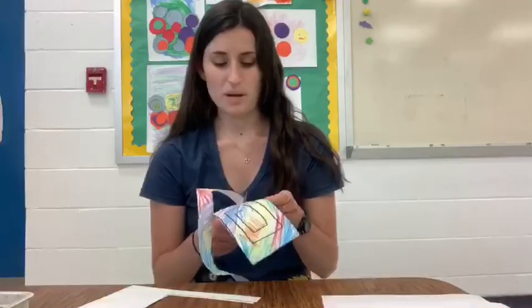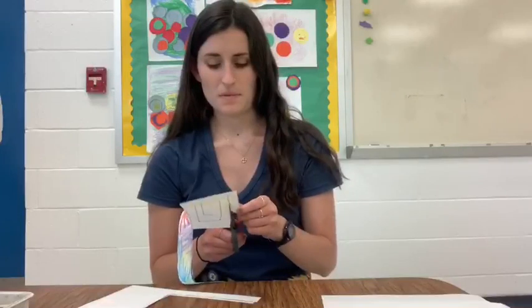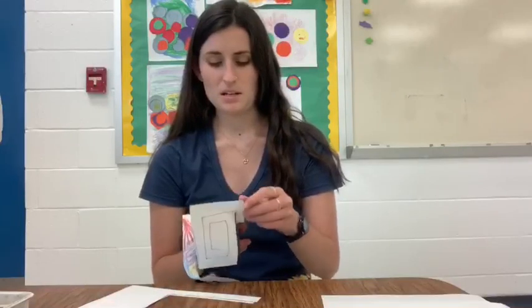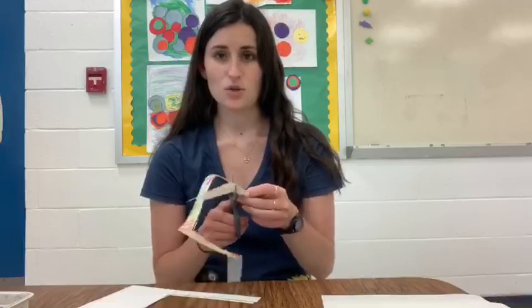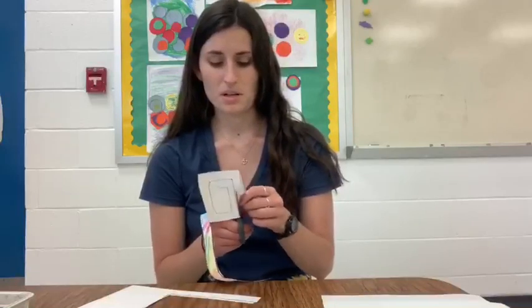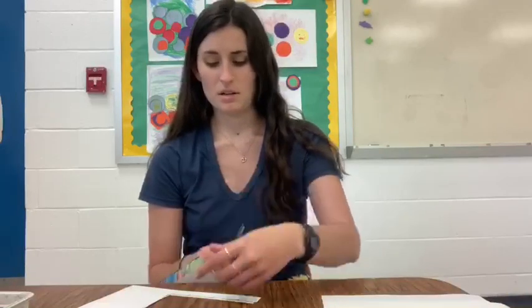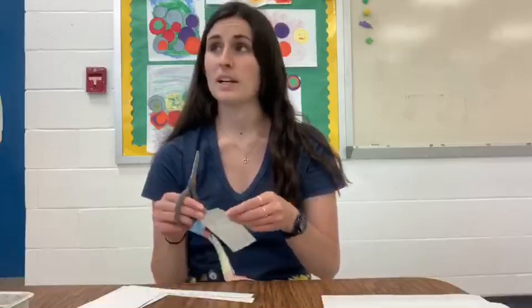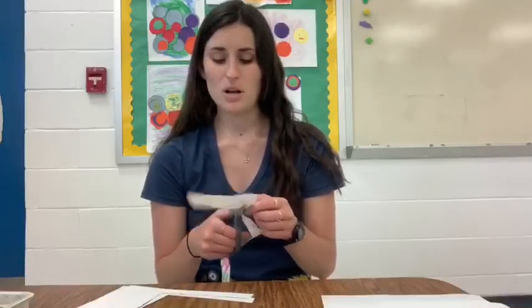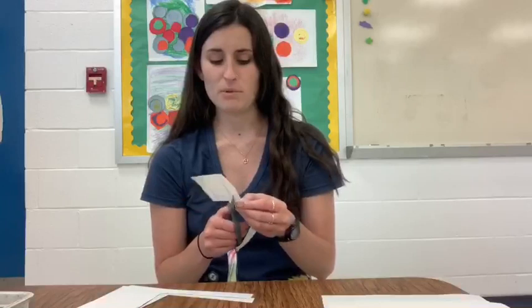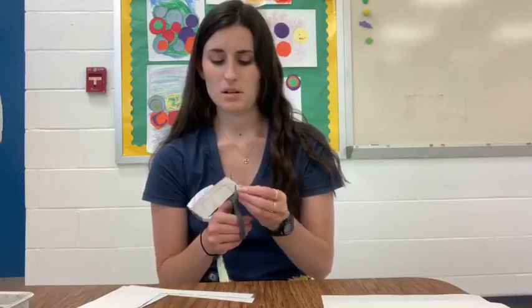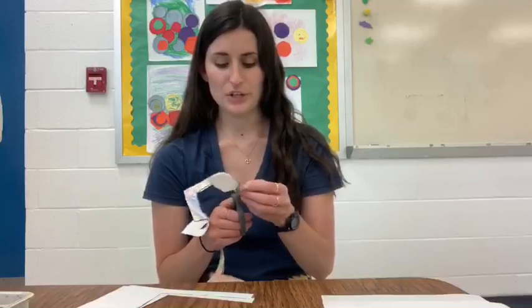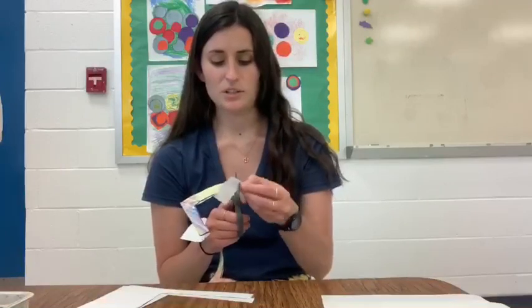Turn your paper. Cut, cut, cut, turn your paper. Cut, cut, turn your paper. So every time we get to the end of our little rectangle, we are turning our paper, so our scissors are always pointing forward. Cut, turn, cut, cut, turn.